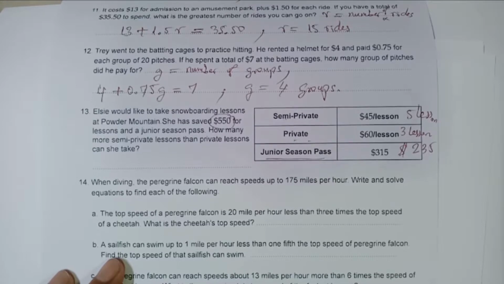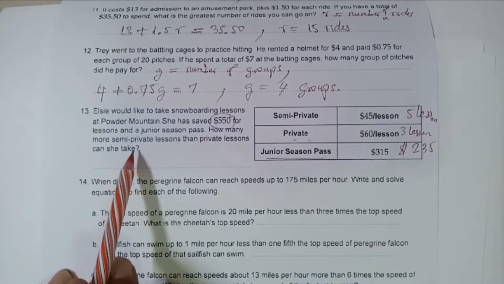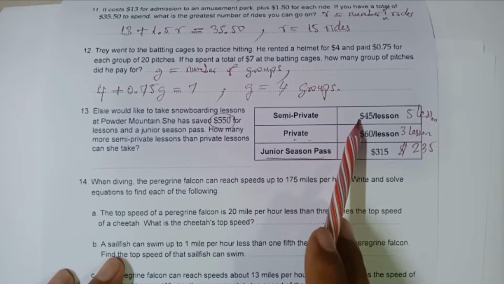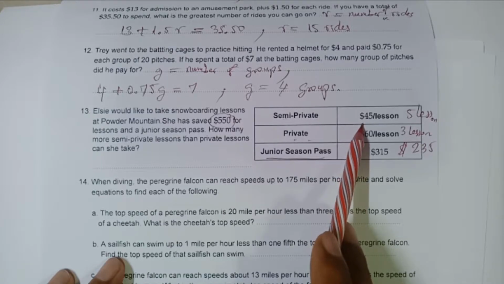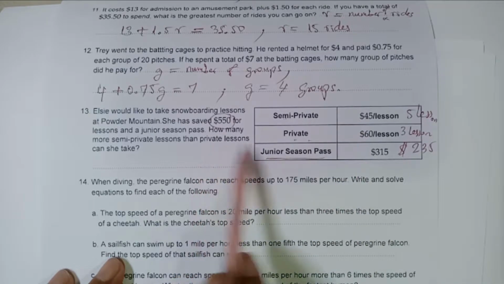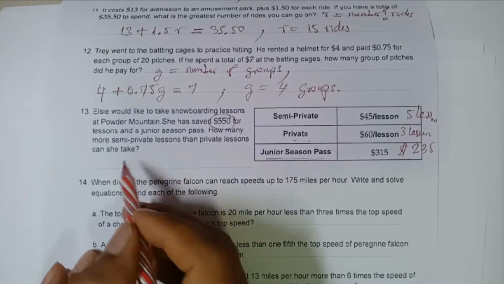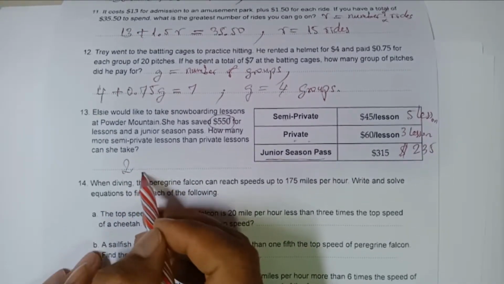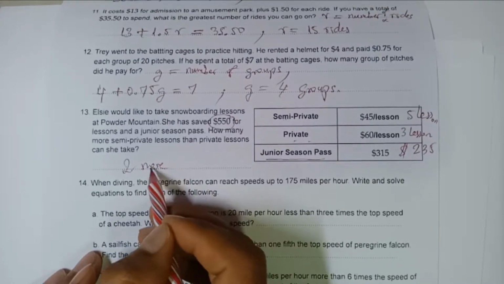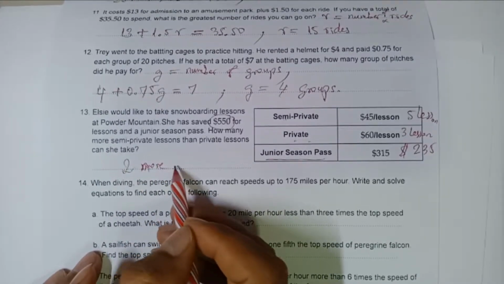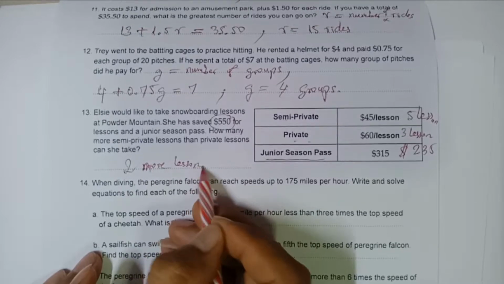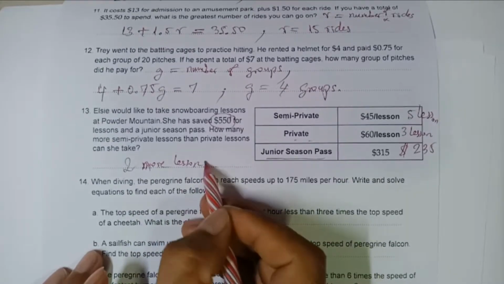When you compare them, the question is how many more semi-private lessons than private lessons. So 5 minus 3, then you get 2 more lessons. Okay, so yep.